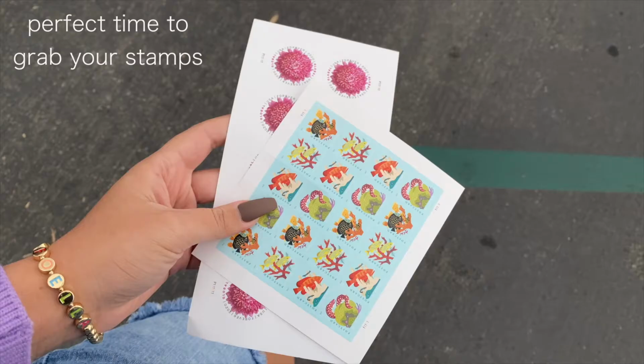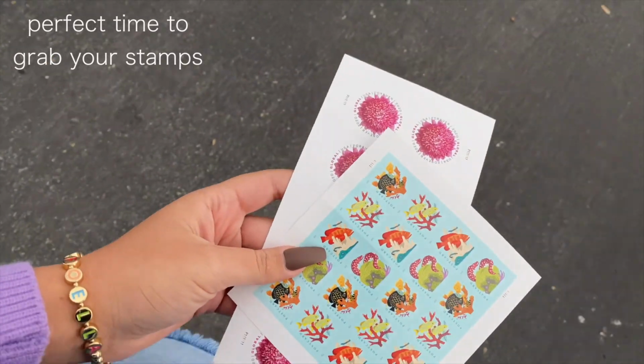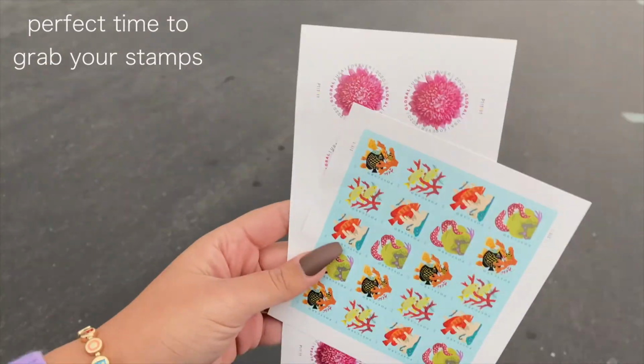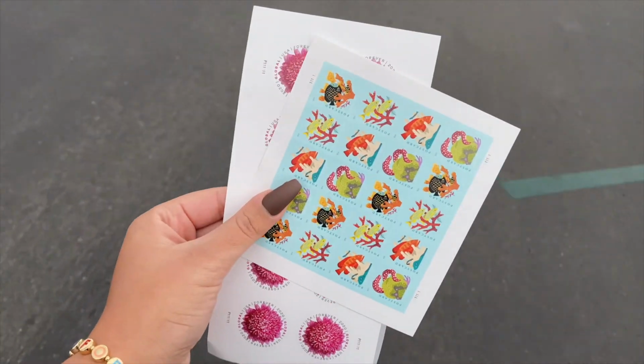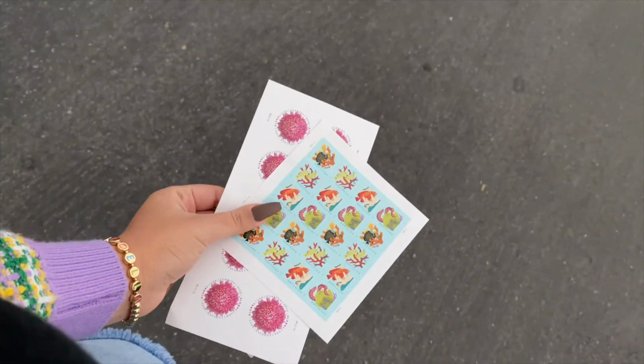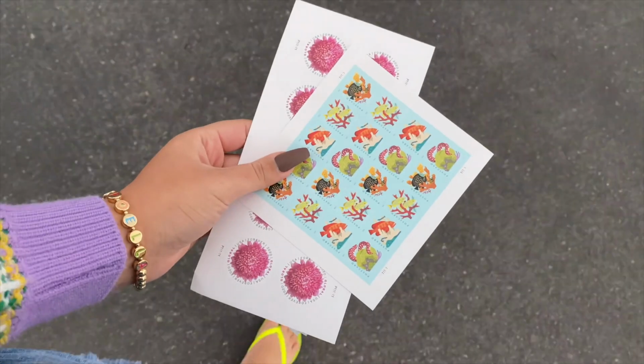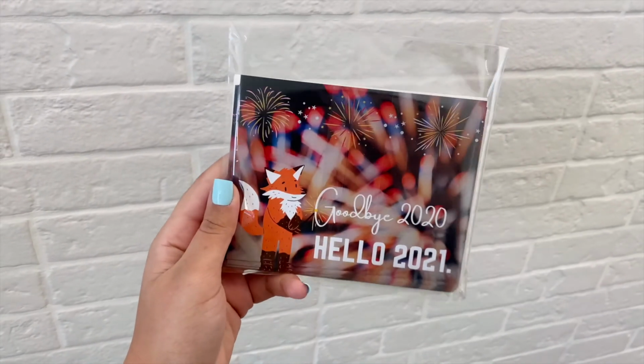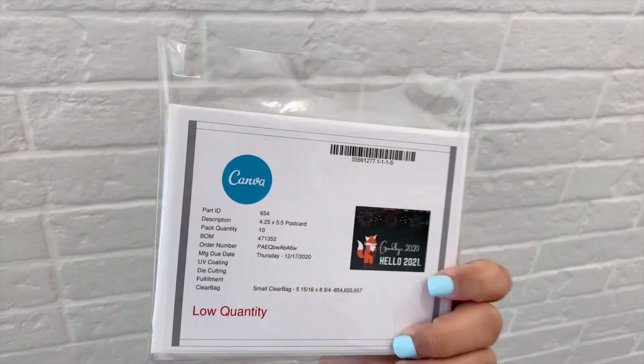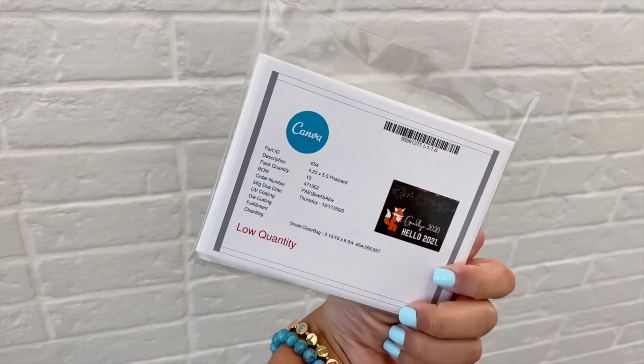And this is the perfect time to grab your stamps. So either go to the grocery store or go to the postal office. I got mine at USPS, so I grabbed some international postcard stamps and just regular postcard stamps. And 8 days later, my cards arrived in great condition. They look amazing. I'm going to show you guys the front and back of them. They turned out so good.